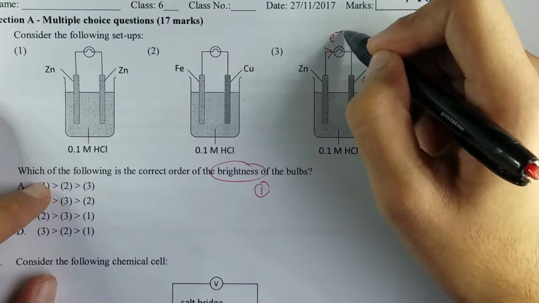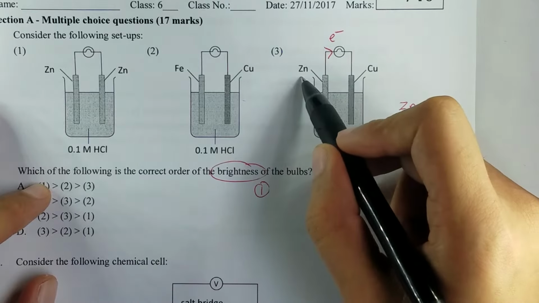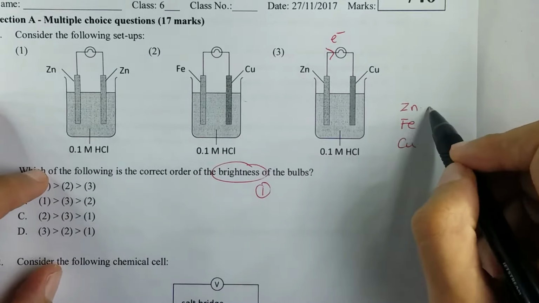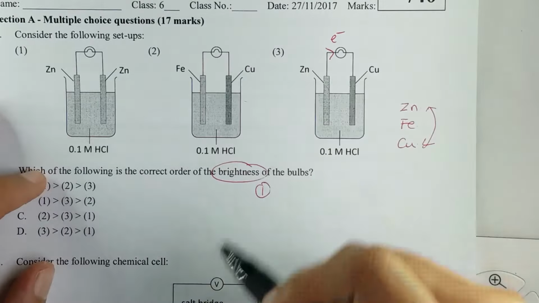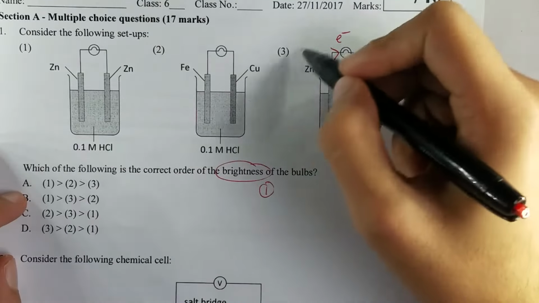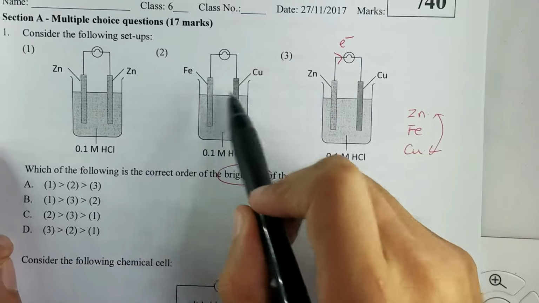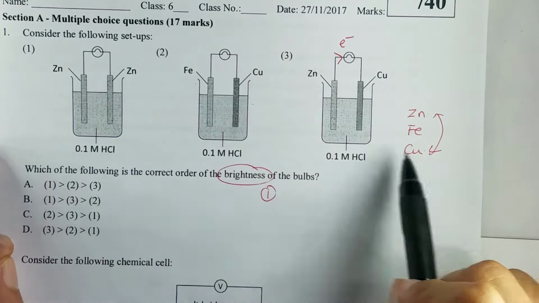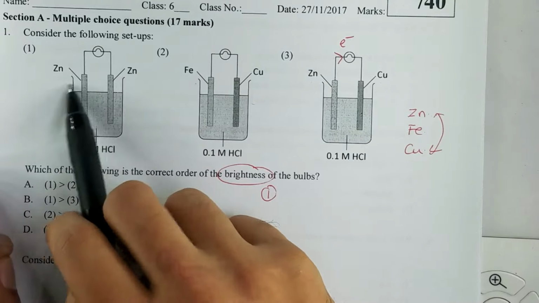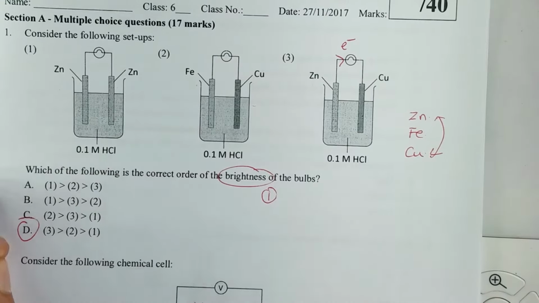Between zinc and copper, since the difference is larger, the electrons given out will be more. So the brightest will be number 3, followed by iron and copper, and then last will be zinc. So the answer will be D.